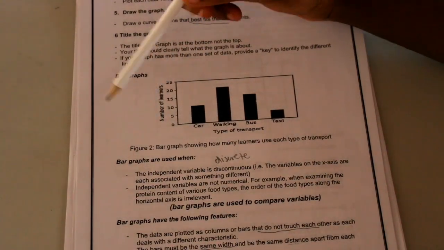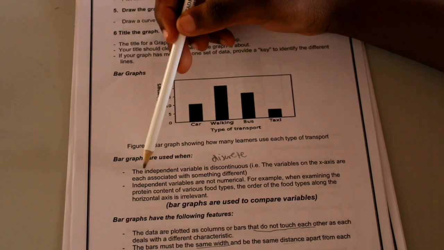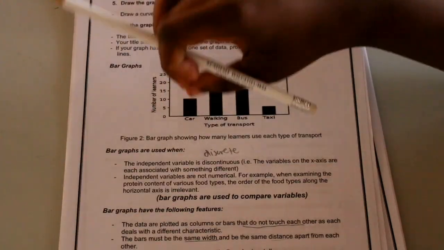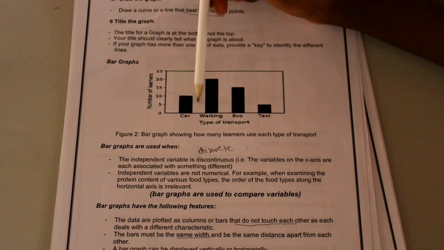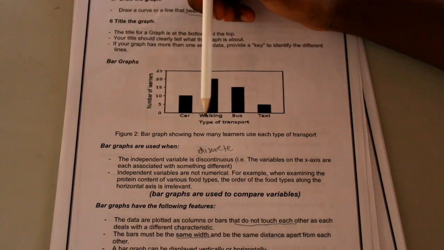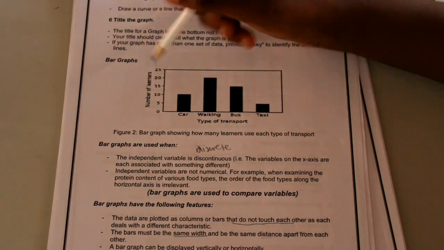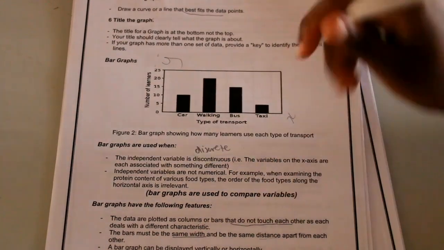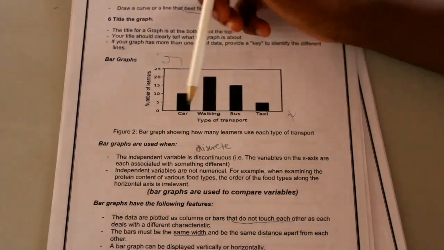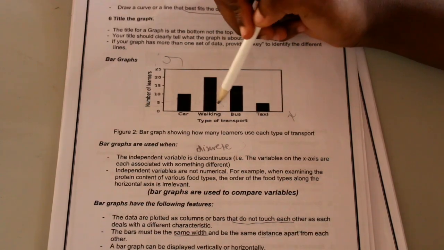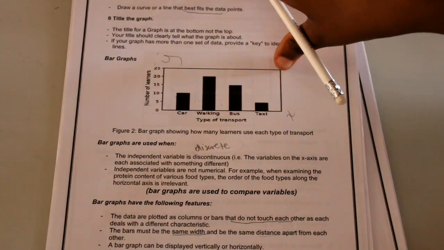And here, bar graphs. I'm not going to go into detail because I made a separate video for these graphs. In a bar graph the independent variable is discontinuous, so it's discrete data, right? Hence the bars are far away from each other, different things. Remember, number of learners is your dependent variable on the y-axis, and the x-axis. Always remember that. The bars don't touch each other, they are the same width, and the distance between the bars is equal. That's one of the things you have to look out for when drawing your bar graph.